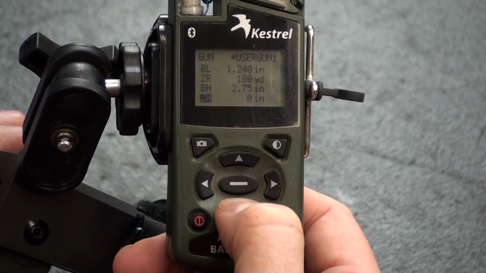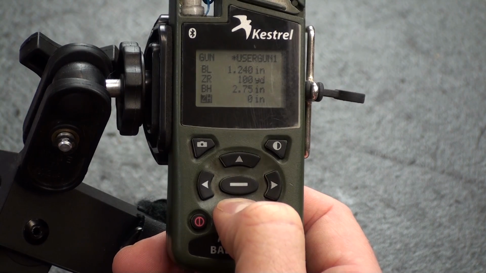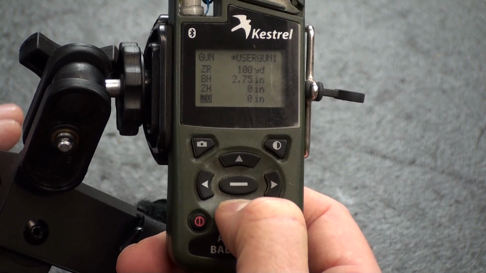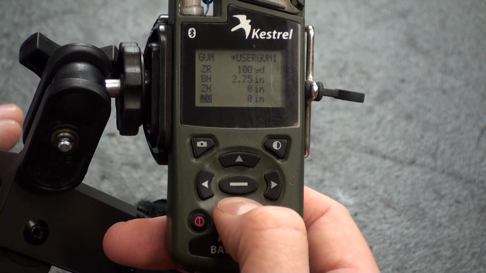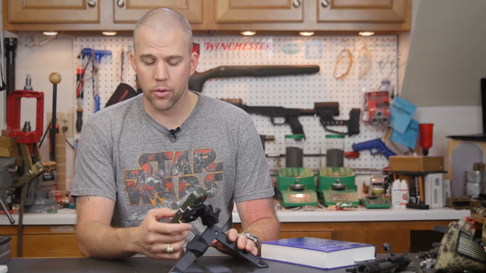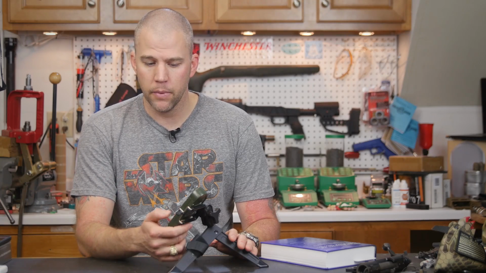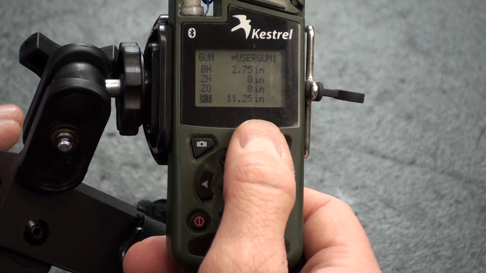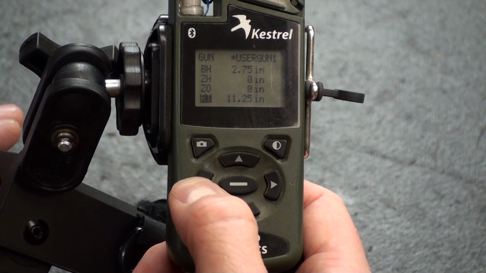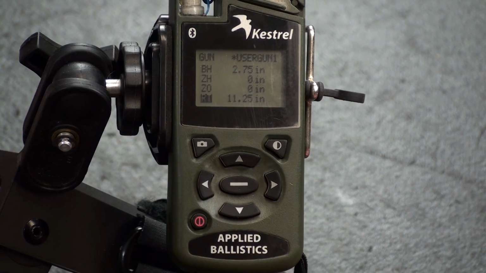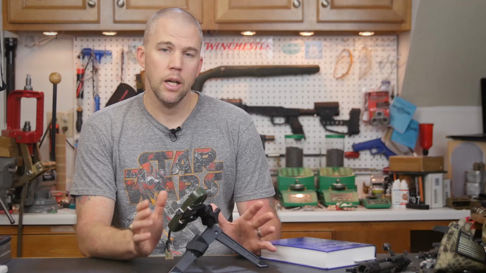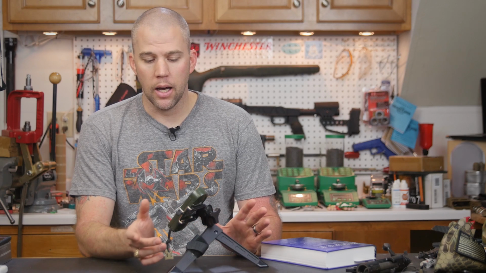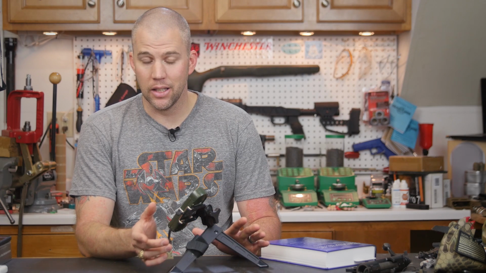Zero height, we're going to leave that at 0 because we don't have any offset on our zero. We're zeroing for point of aim, point of impact. Zero offset, that's to the left or right, and we're going to leave that 0. And then we're going to go with rate of twist. Rate of twist is automatically set in at 11.25. So if you're shooting something running around that rate of twist, then go ahead and leave that in there.